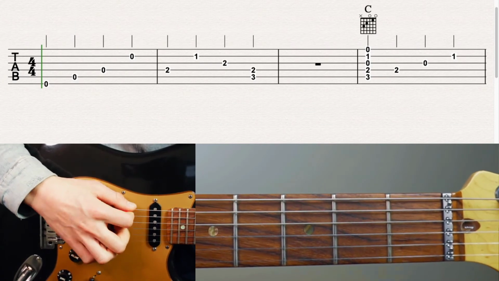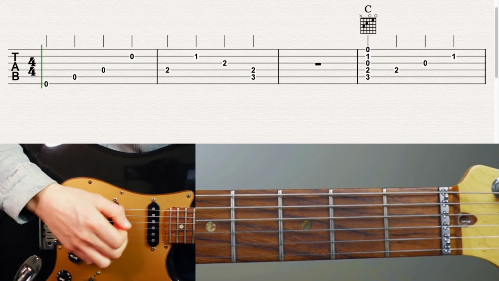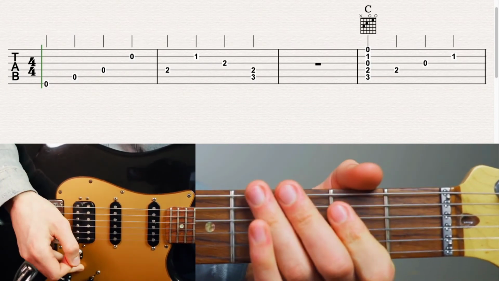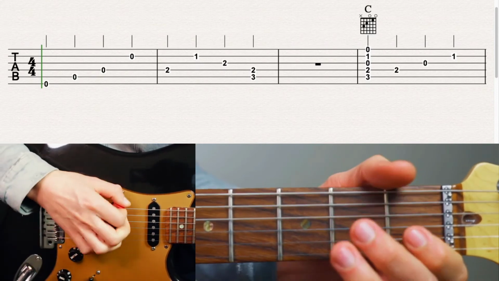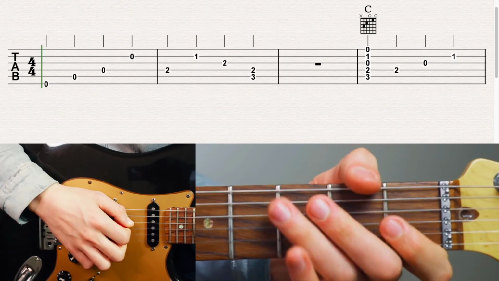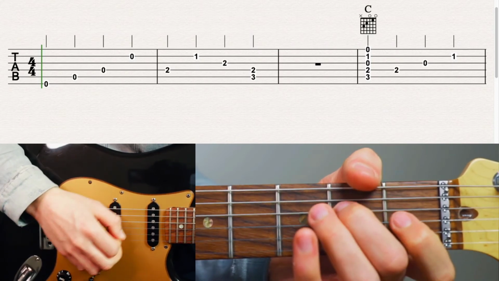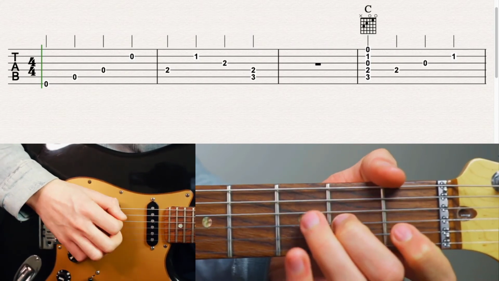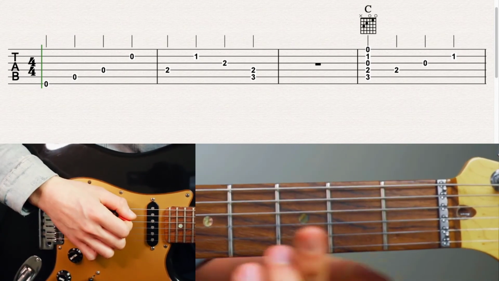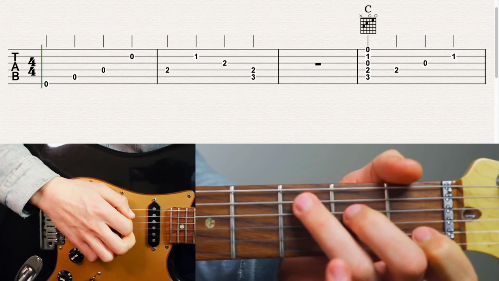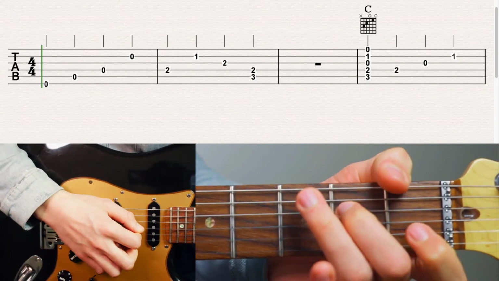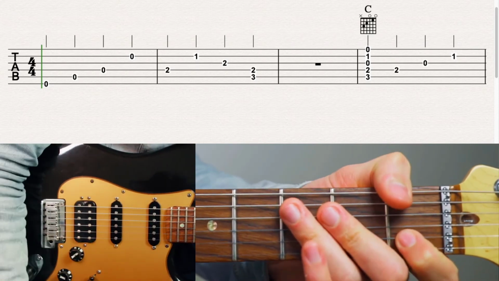1, 2, 3, 4. I'll turn the volume up more. 1, 2, 3, 4. 1, 2, 3, 4. 1, there's nothing here in the third bar. 1, 2, 3, 4. Then 1, 2, 3, 4.